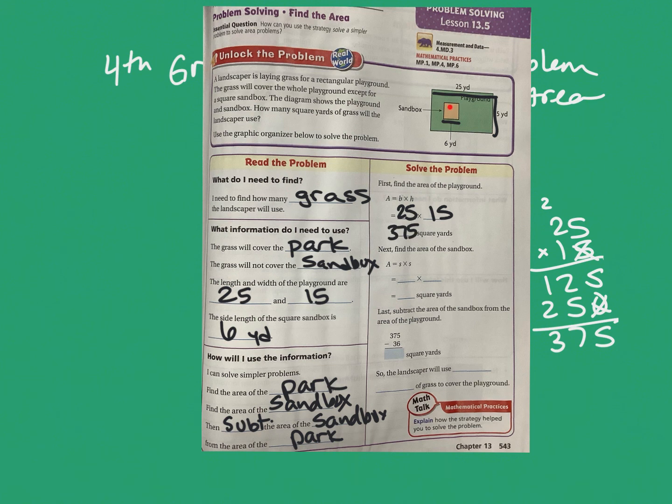Next, let's find the area of the sandbox. It has side length 6, and it's square. So 6 times 6, that is 36 square yards. Now, I'm going to take out the part that's not getting grass, subtract that 36 from the 375. I cannot do 5 take away 6. I must borrow. That is going to be a 9, a 3, and a 3. So the landscaper will use 339 square yards of grass to cover the playground.